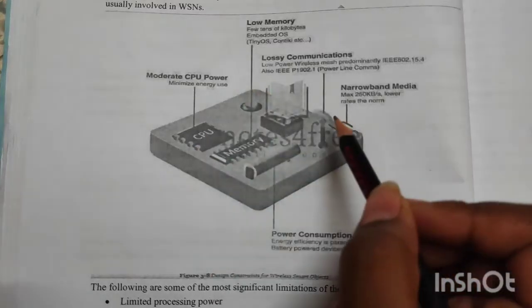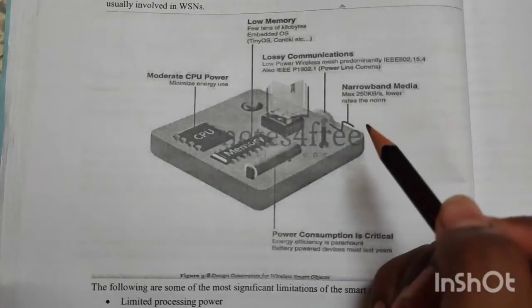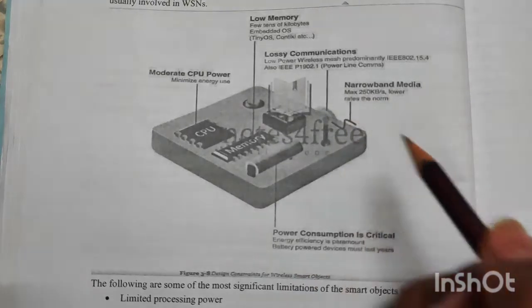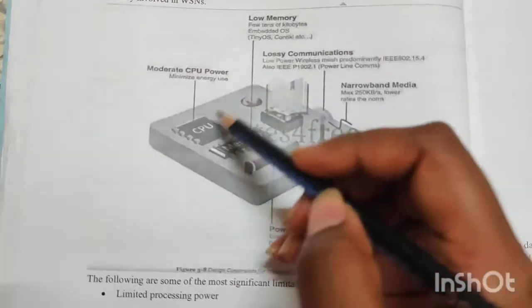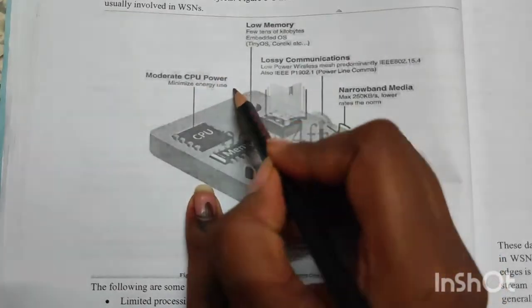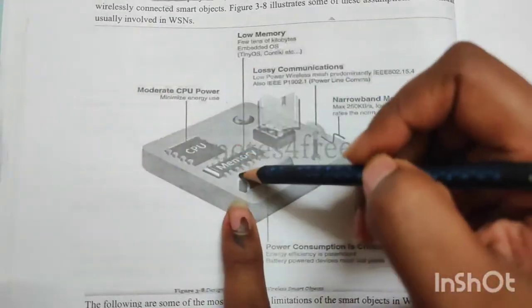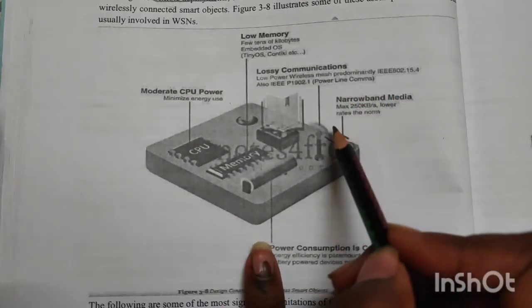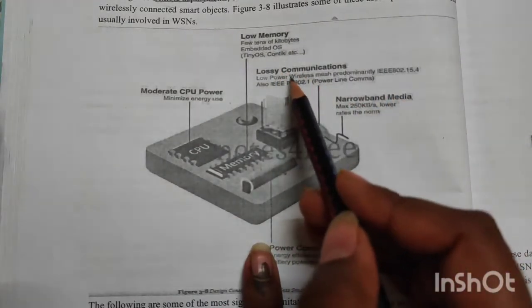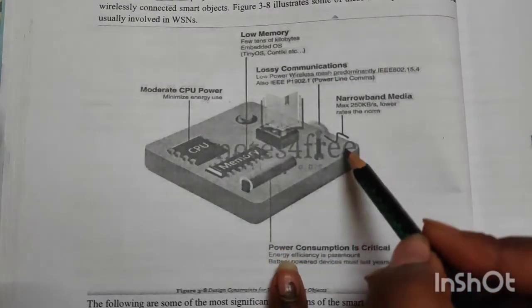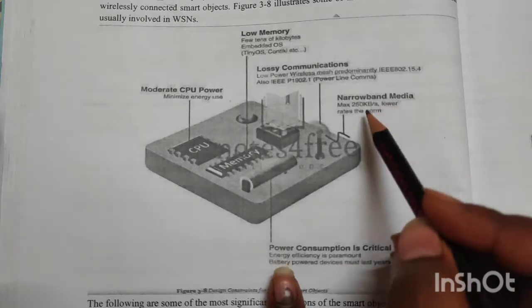So what you have here is a similar structure when compared to a SANET. You have a moderate CPU power which optimizes minimum energy. Then you have low memory that can hold only a little bit of data. You have lossy communication that is powered by wireless mesh, and then you have narrow band media.